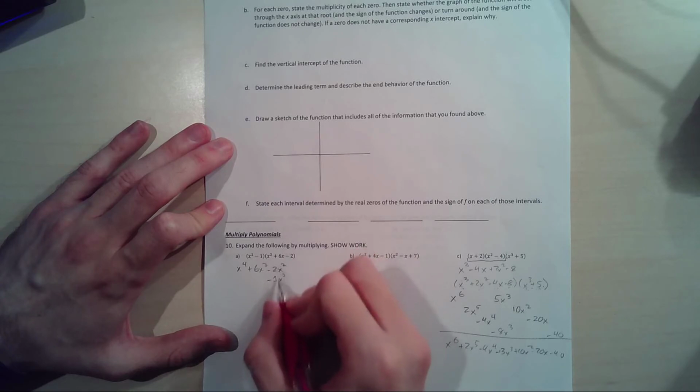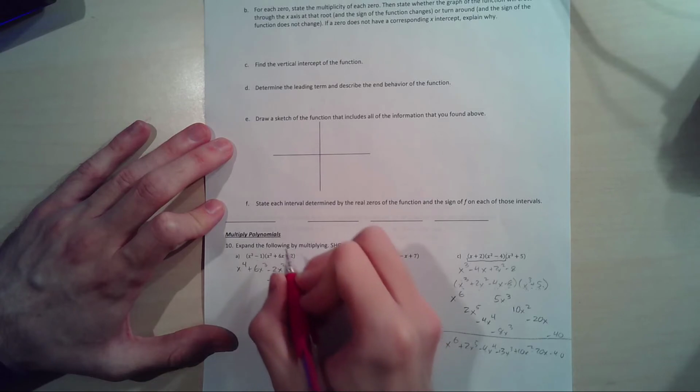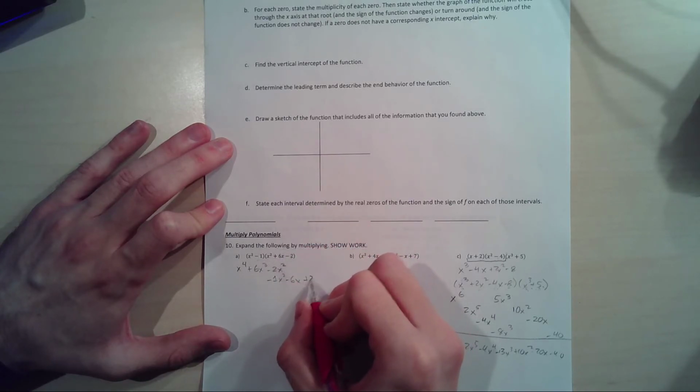And again, make sure you line it up correctly. Negative 1 times 6x is negative 6x. Negative 1 times 2 is positive 2.